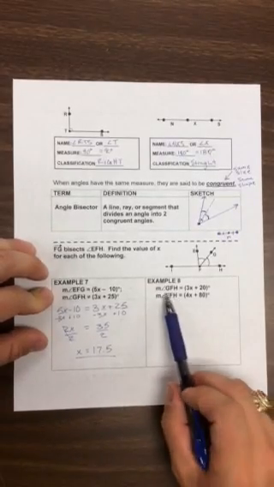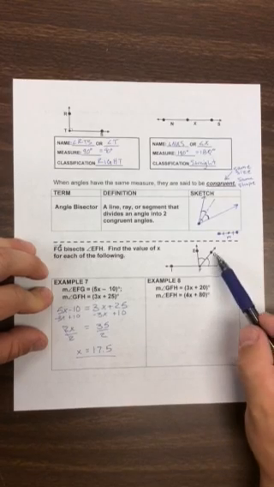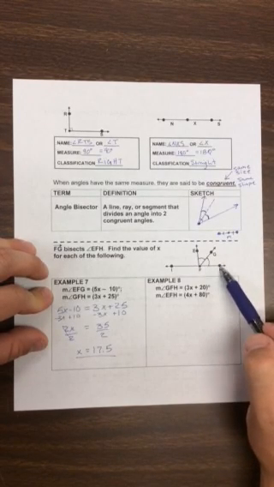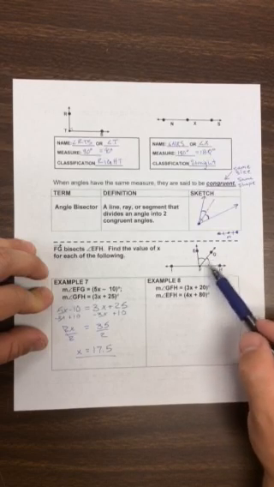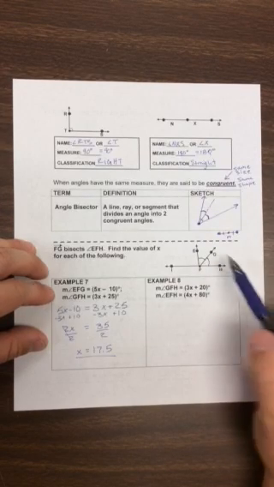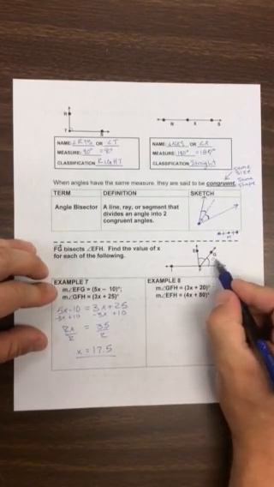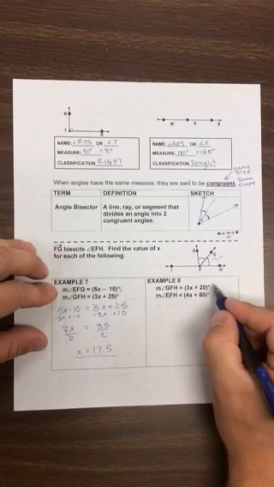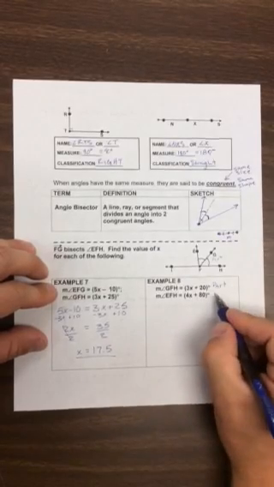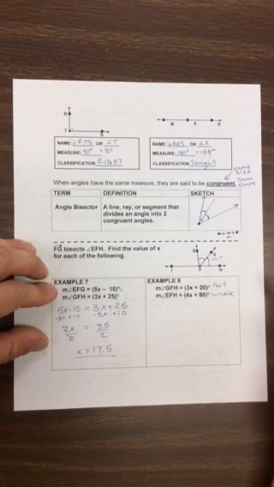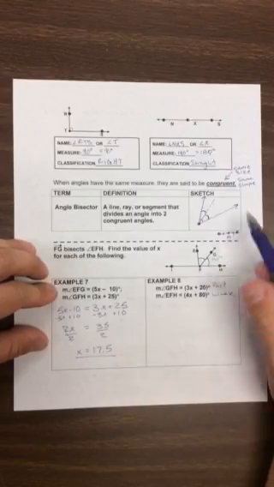So let's look at the next example, the measure of GFH and measure of EFH. Well, notice that's not EFG anymore. These are not congruent pieces. GFH is a part, and EFH is the whole. So how do I get around having one part and one whole? I don't have an easy way to solve for my other part, but here's what we know.